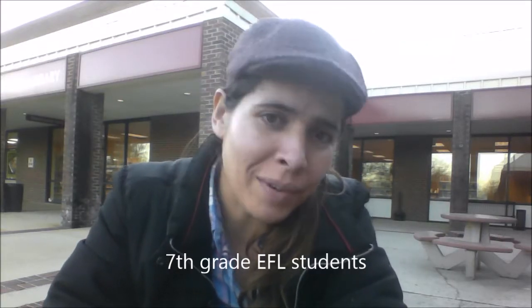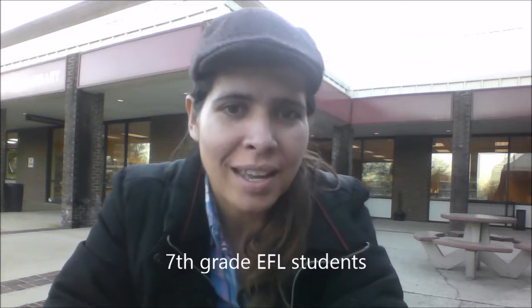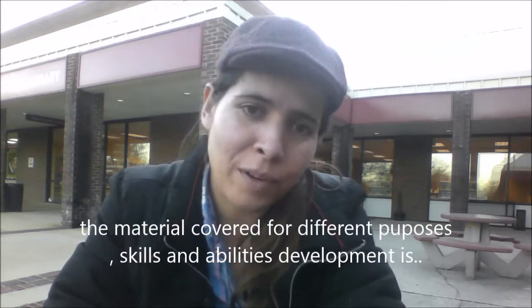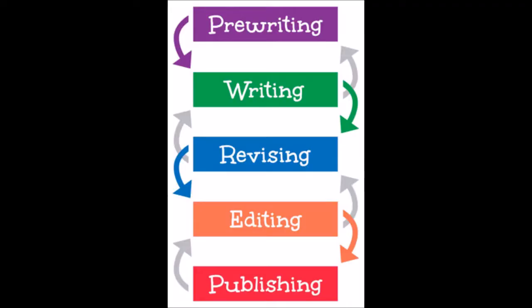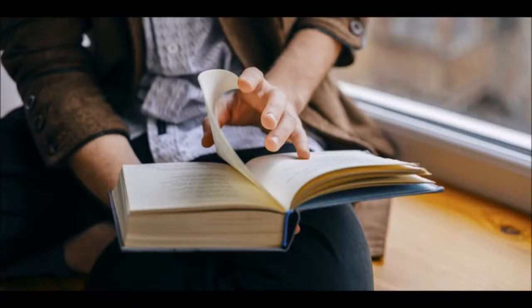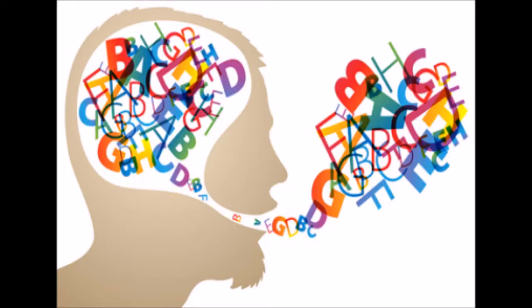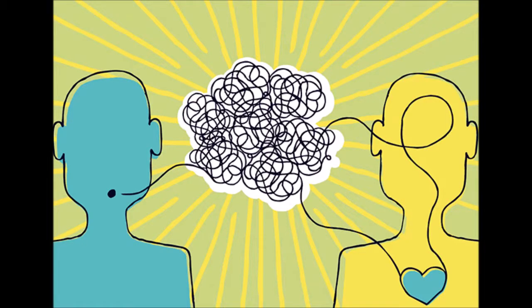These activities are intended for 7th grade EFL students, and the material covered for different purposes and skills and ability development is the steps of writing, different formats and standardized ways to present information, reading, speaking, and listening.